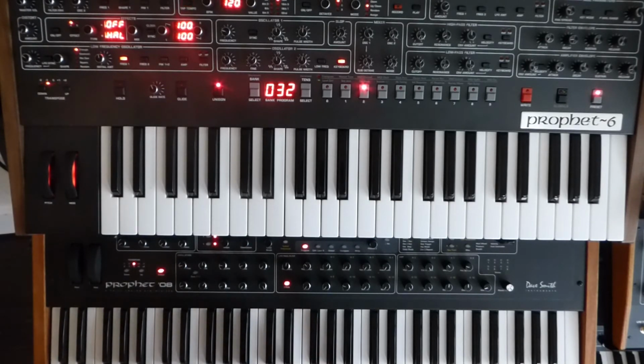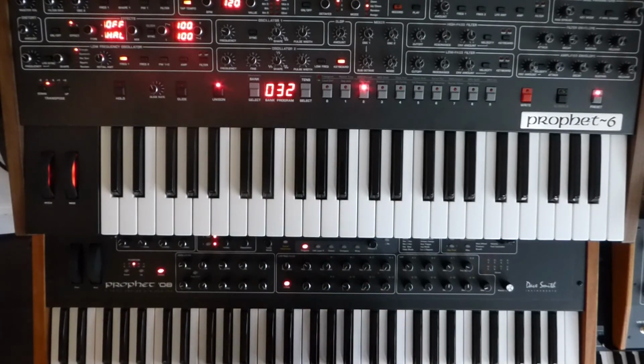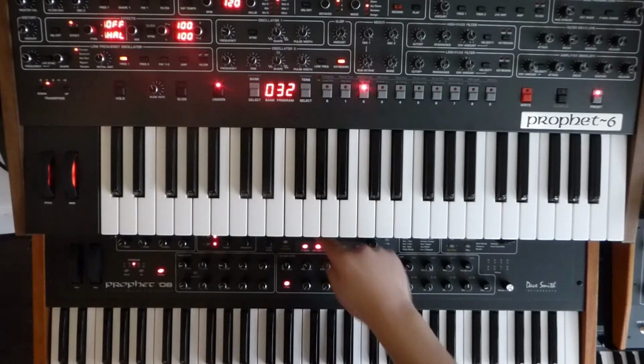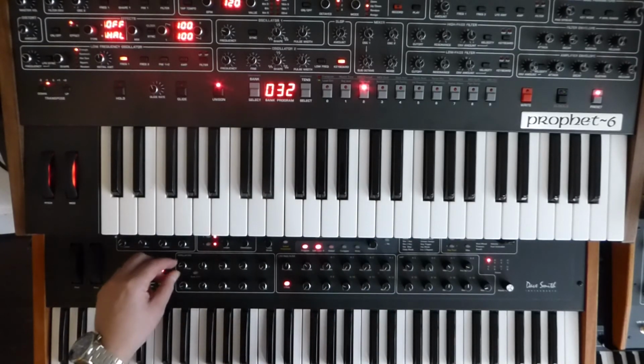Split keyboard on this as well. I've not really mentioned the split keyboard before, but that's easily oscillator A. Layer A and layer B, and you can split them and stack them. Let's do that. Let's put layer B. So I'm listening only to layer B because it's not in stack. Whoops. Let's put a sub on.